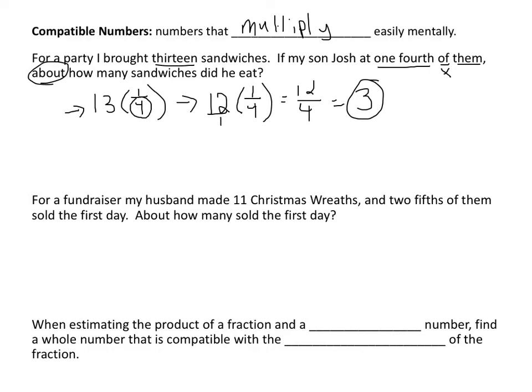For our fundraiser, my husband made 11 Christmas wreaths, and 2/5 of them sold on the first day. About how many sold the first day? So he's made 11, and 2/5 of them sold on the first day. So once again, we're going to use compatible numbers. The closest multiple of 5, because that's our denominator, to 11 would be 10.